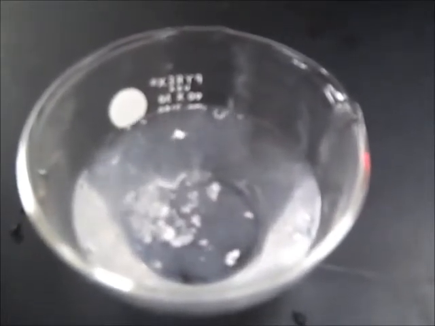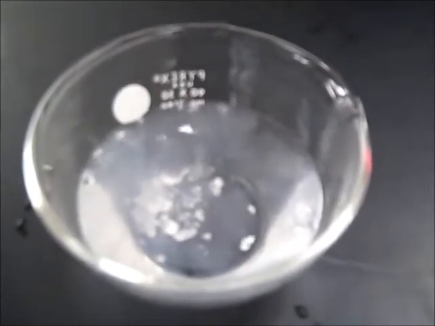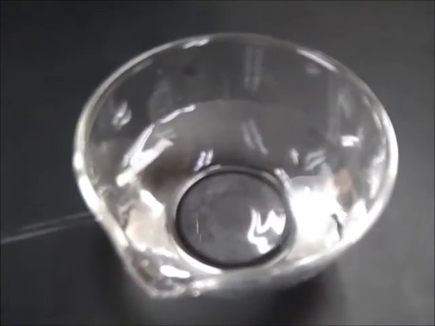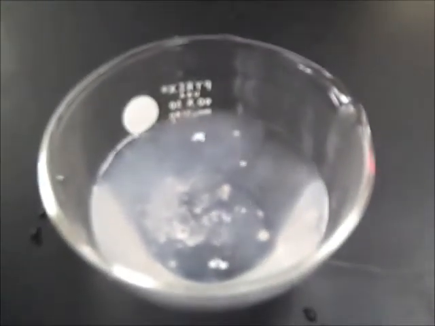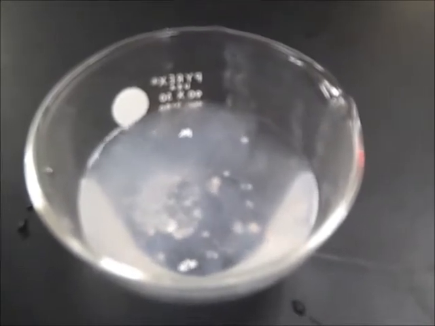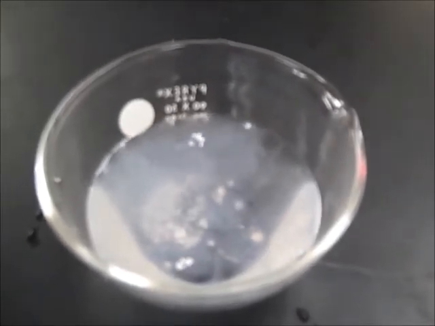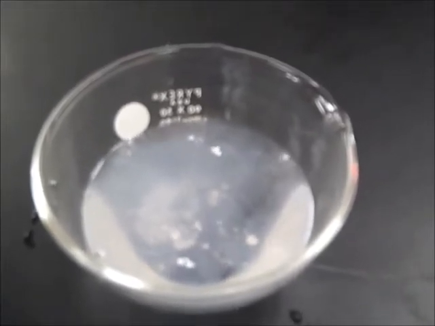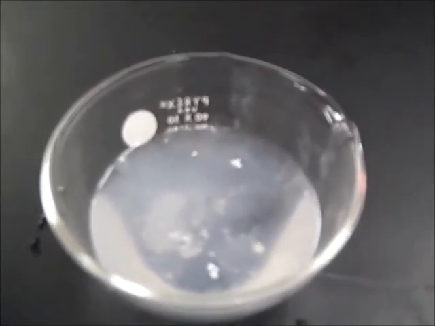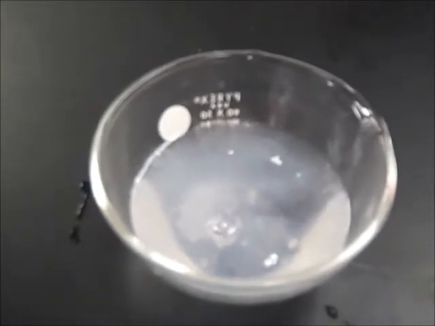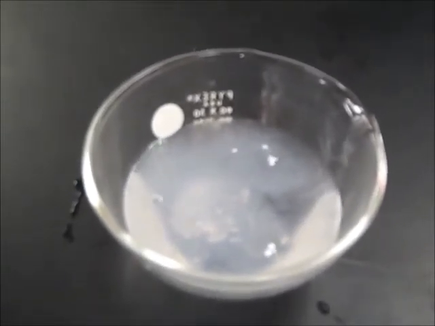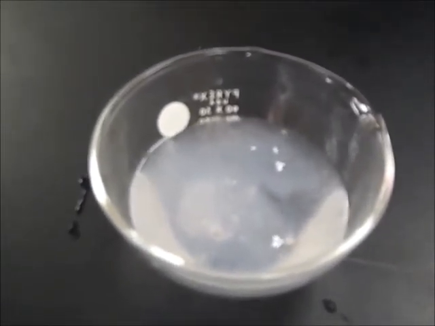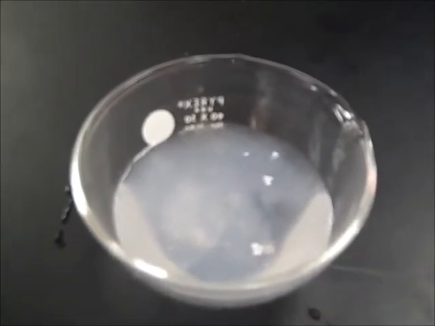And magnesium's still doing nothing. Ooh, a little fizzing action too. Okay, that's part one.